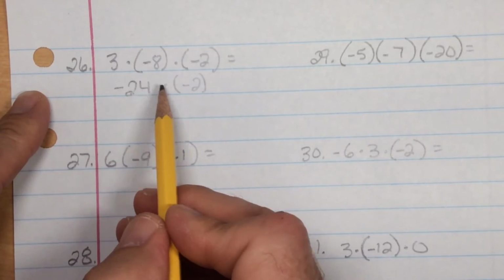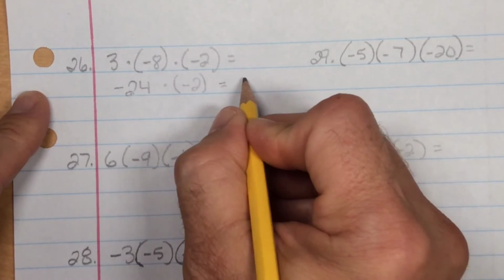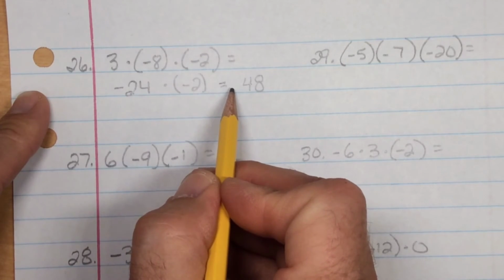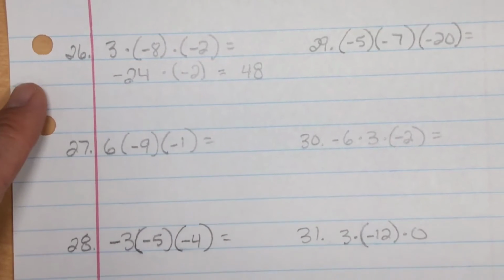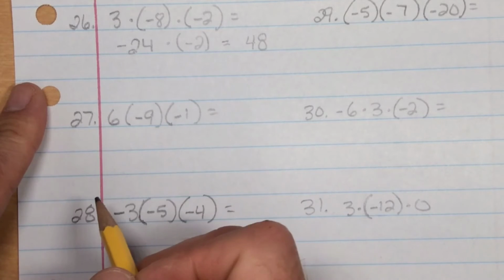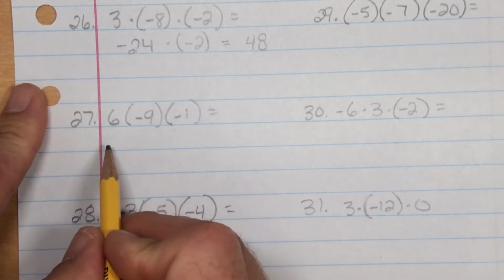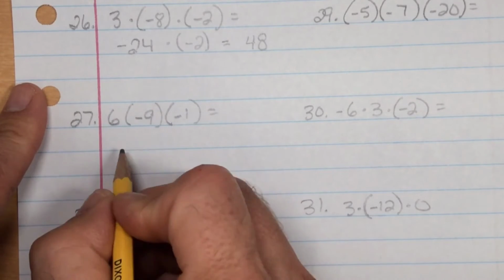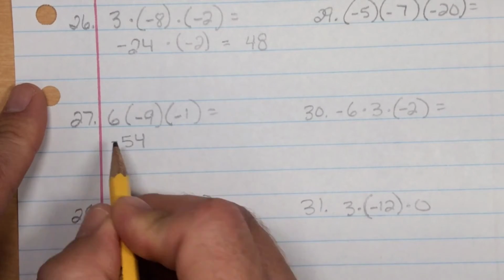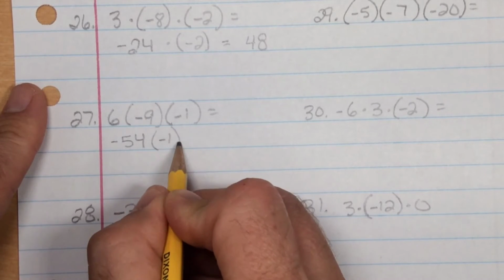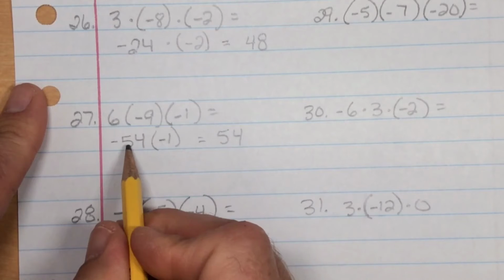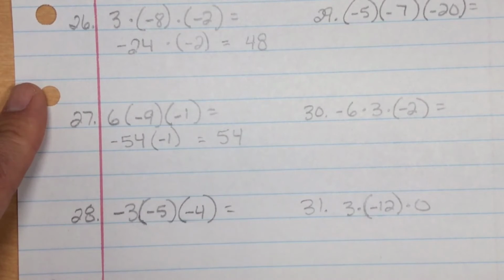And now I have 24 times 2, which is 48. And I have same sign, so my answer is positive, like we already said it was going to be. For number 27, an even number of negatives is going to yield a positive product, but we're going to go from left to right. 6 times 9 is 54. Different signs, so it's negative. Times negative 1. 54 times 1 equals 54, of course. Same sign, so my answer stays positive.